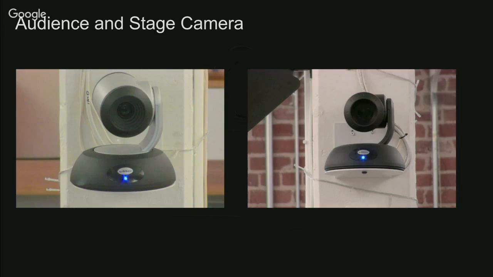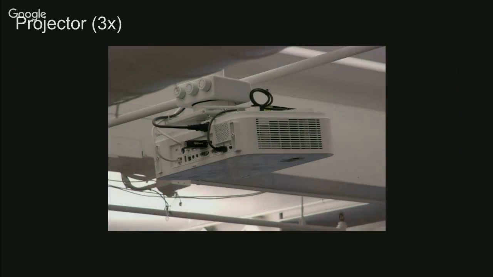When you're operating the AV event, you have the ability to switch between these 2 camera views, as well as any of our HDMI inputs, which are, for instance, this computer right here is plugged into one of our HDMI inputs, and that's where we're getting the slides from.